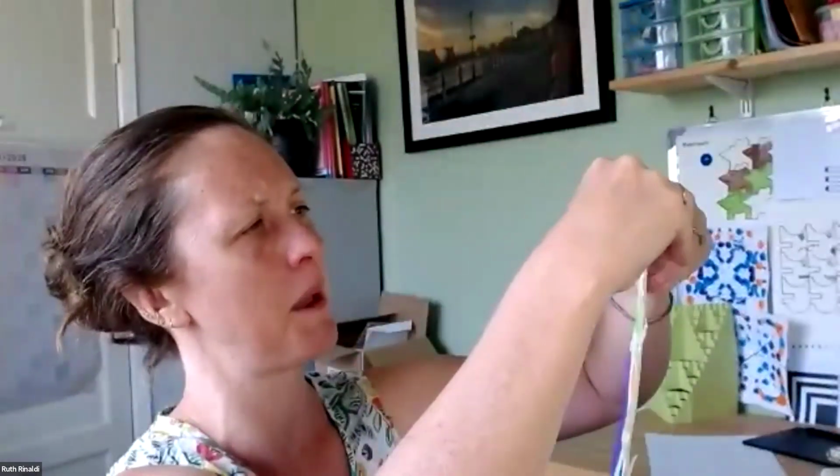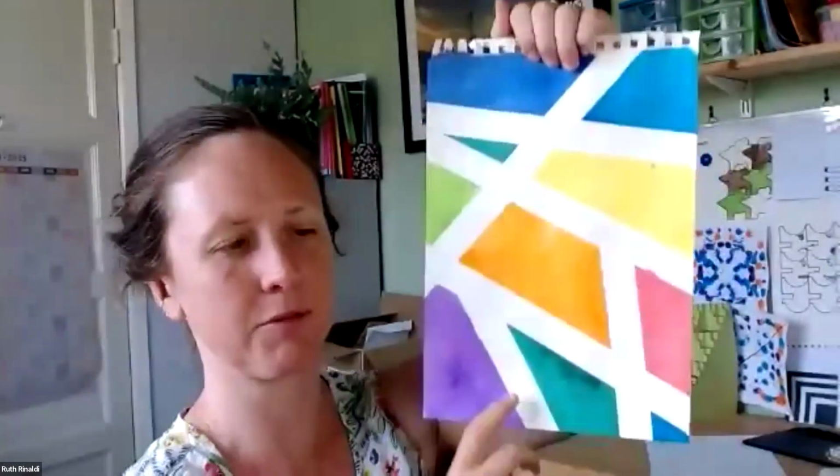And obviously I need to neaten mine up. This is that sort of paper where you can actually take the top off, so I probably would do that. I'll take the top off mine. And we end up with that really cool effect of all the geometric shapes and the lines going through it, which I think look really, really effective.